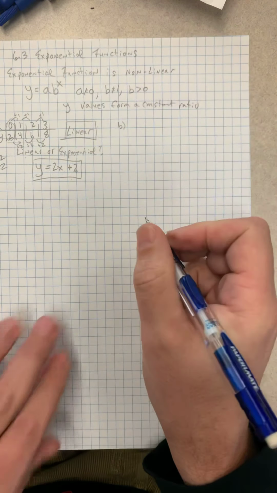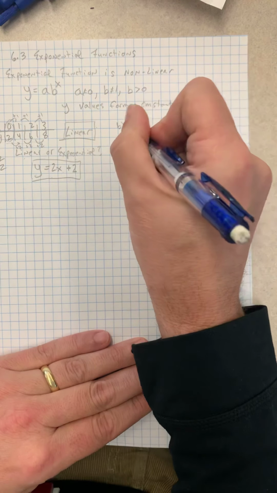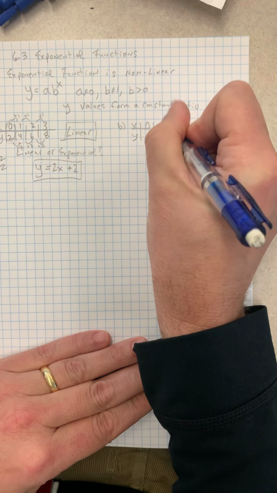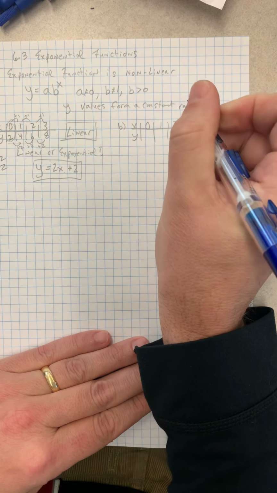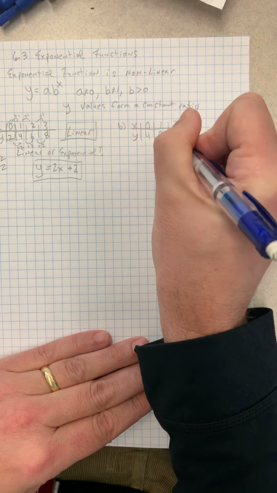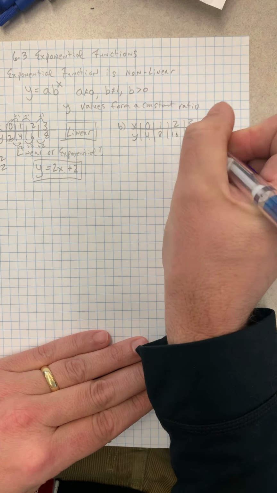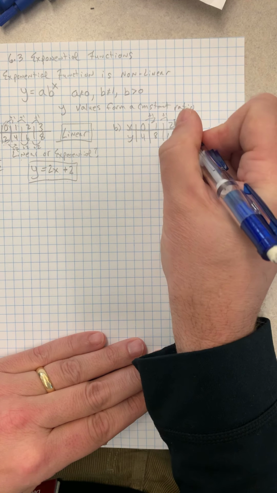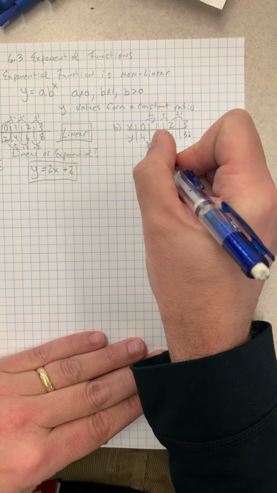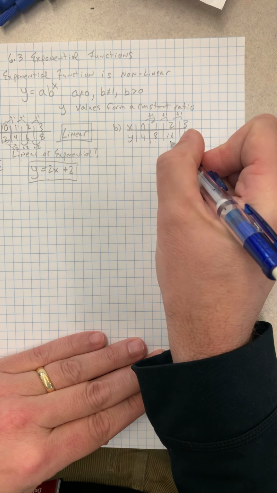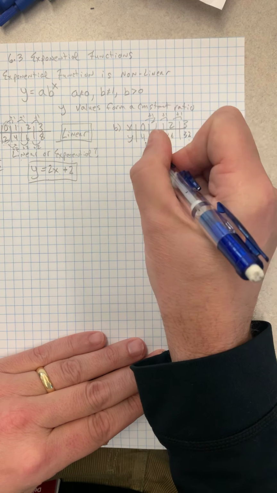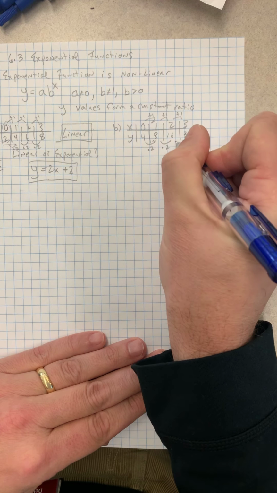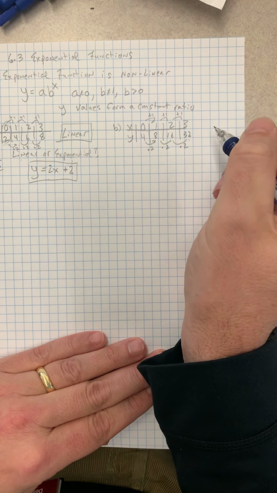Versus something that may look like this, where I have an x and I have a y, and I'm going to go 0, 1, 2, 3. Now I'm going to go 4, 8, 16, 32. And I'm going to look at this. You're going up 1, adding 1 each time on my x's. But my y's, I'm adding 4, now I'm adding 8, now I'm adding 16. Hopefully you can see this is multiplied by 2. It's doubling each time.